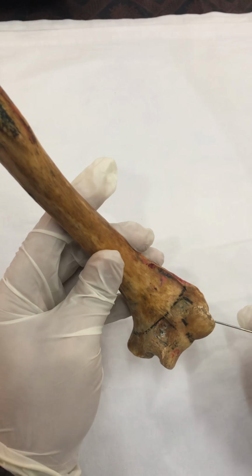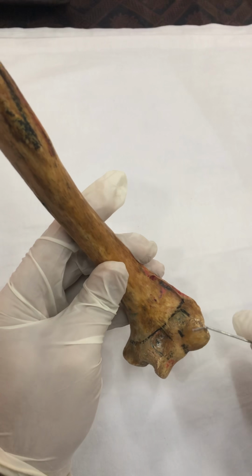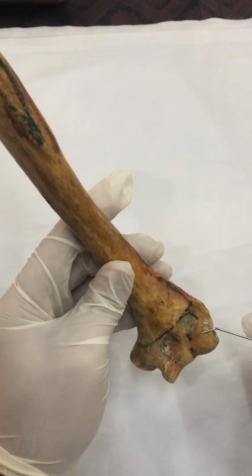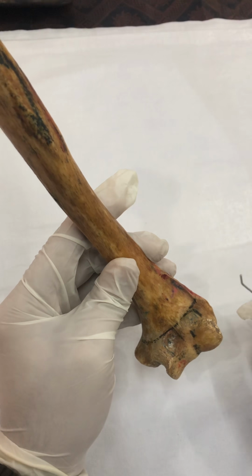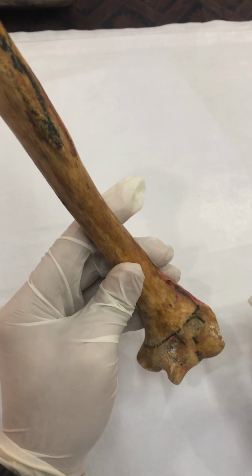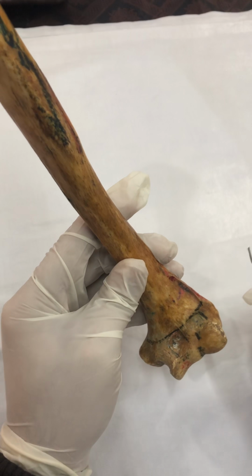Look at this rounded one, this is capitulum. The word capitulum is derived from capitus. Capitus means head, small head, like you say, for example, Islamabad is the capital of the country. It means that it is the head of a country.